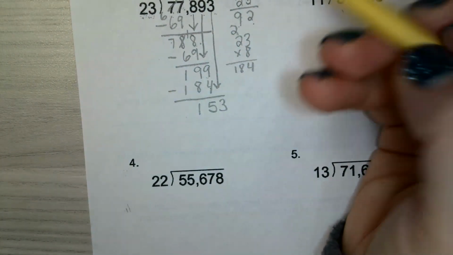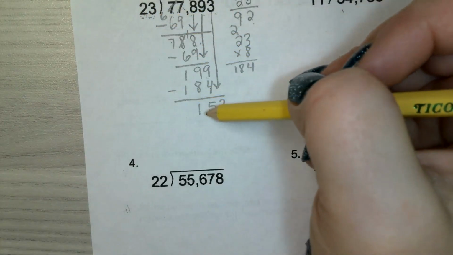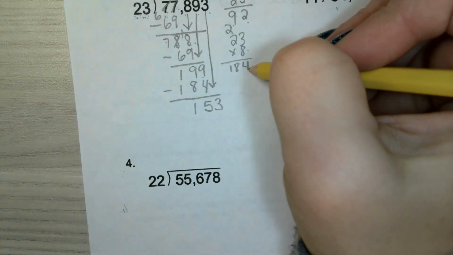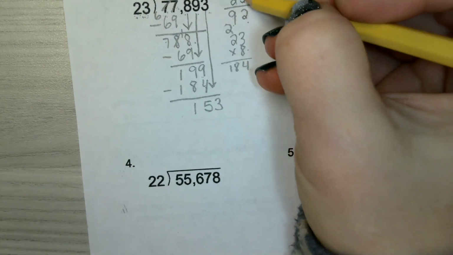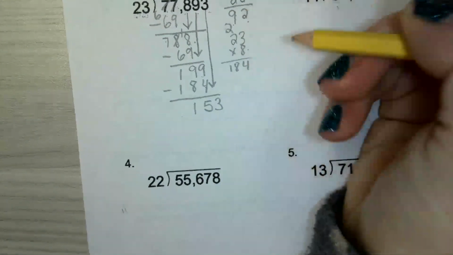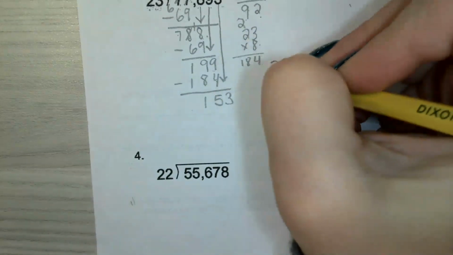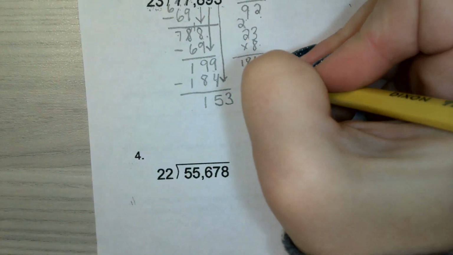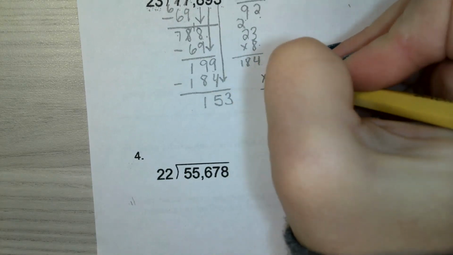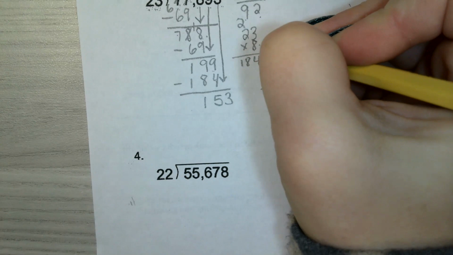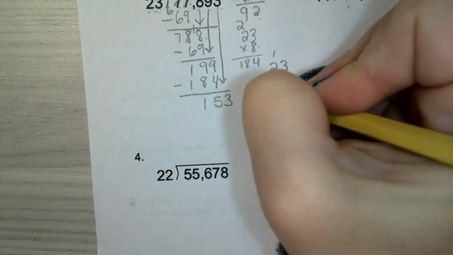153. Well, how many times does 23 go into 153? Well, we know it has to be less than 8. We know it has to be more than 4. I'm going to try 6, see what happens. 6 times 3 is 18. 6 times 2 is 12, plus 1 is 13, 138.